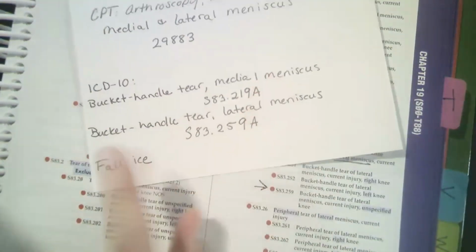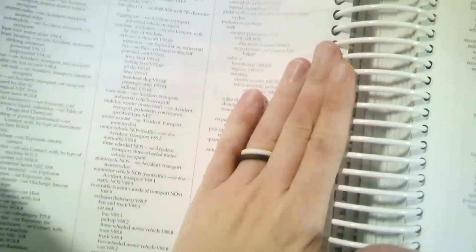Okay. So now all we need to do is find our external cause code. And you should have a tab at that section. If you don't, it is after our neoplasms table. Go ahead and put a tab there. Not going to hurt you. And everything in this section, which starts on 604 in this manual anyway, is going to be in alphabetical order. And we're looking at fall. You could do fall or slipping. Since I'm on S, we can just do slipping.